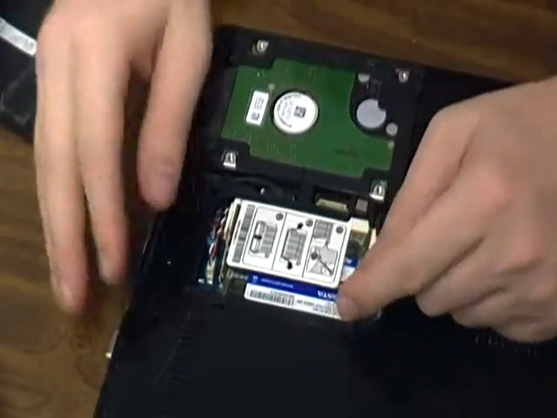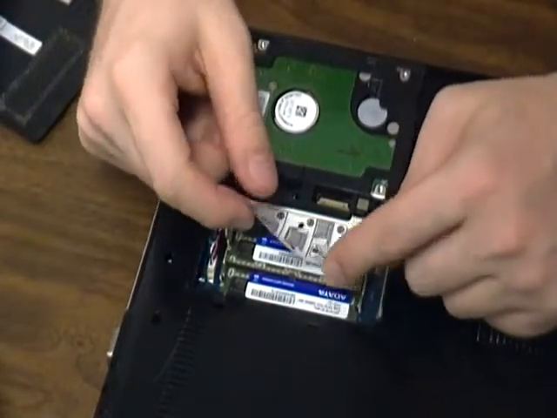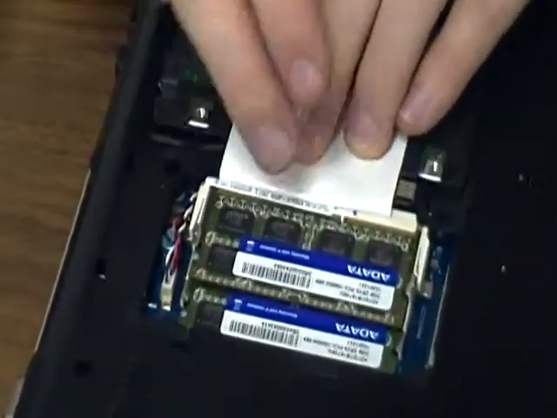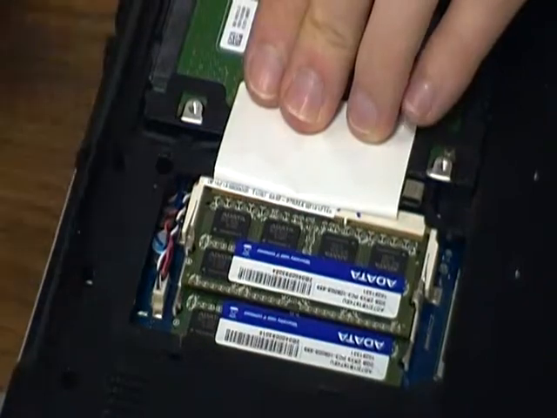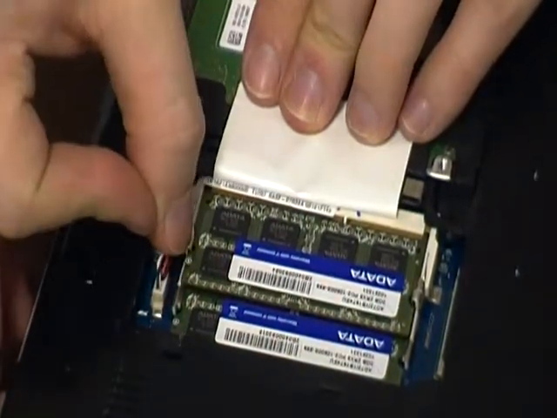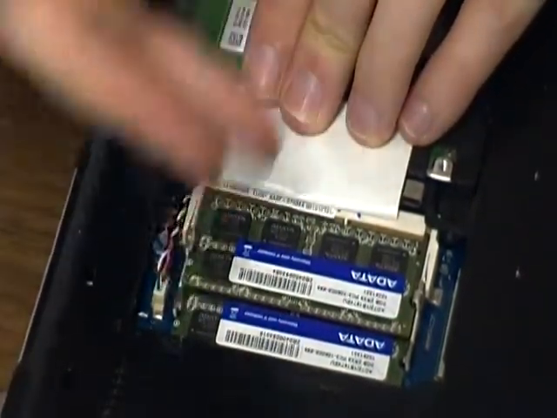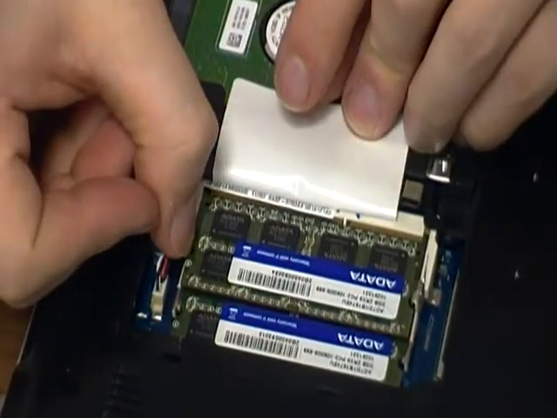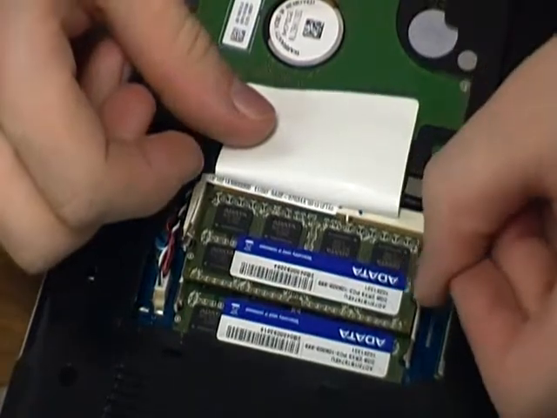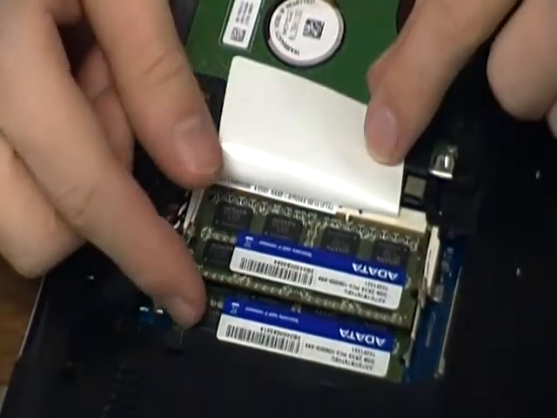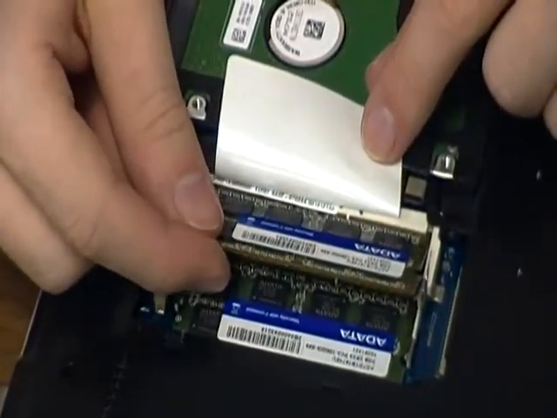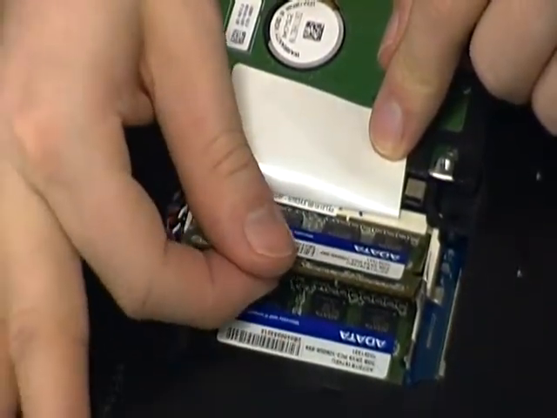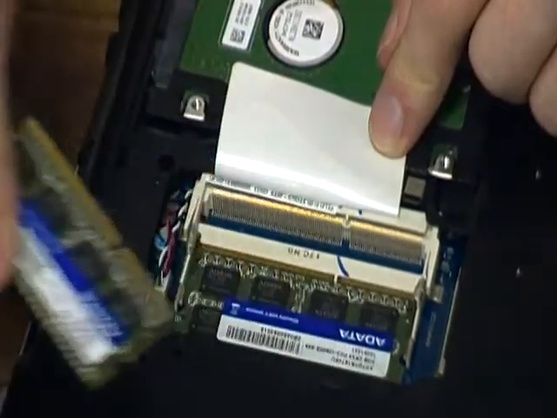The first step to remove the memory is to locate how your memory is attached. Here, once we move the instructions that come with this out of the way, we can see that it's two slots, two sticks of memory, each held together by a clasp that can be undone by simply moving them to the side. This causes the memory to pop open. Here, at its angled position, we can simply slide it out.